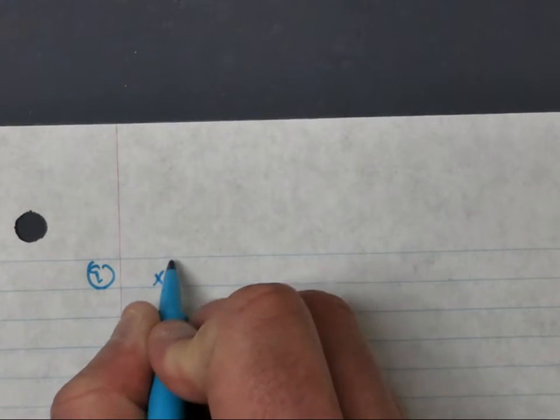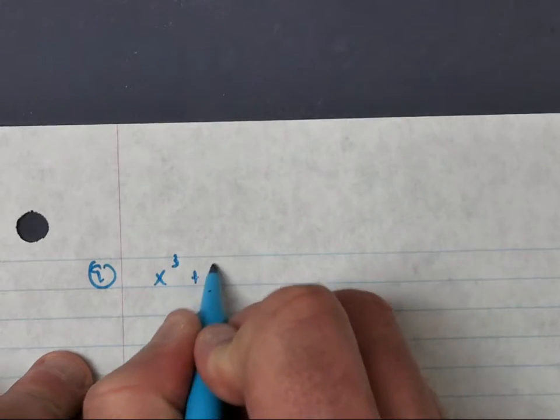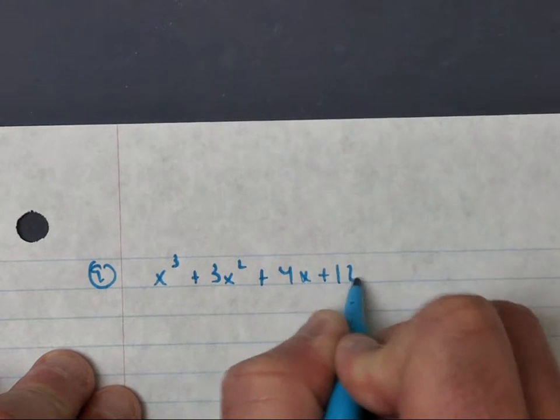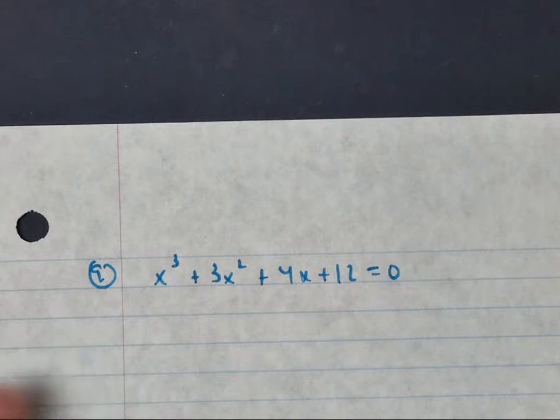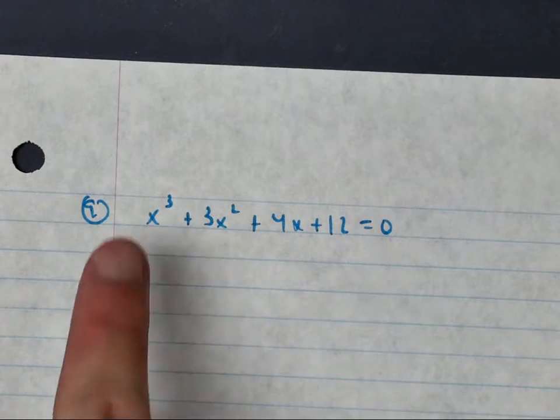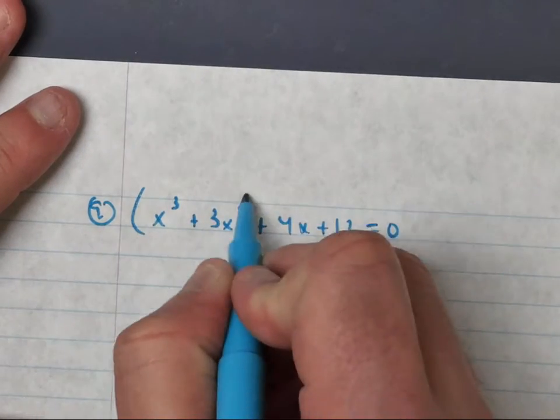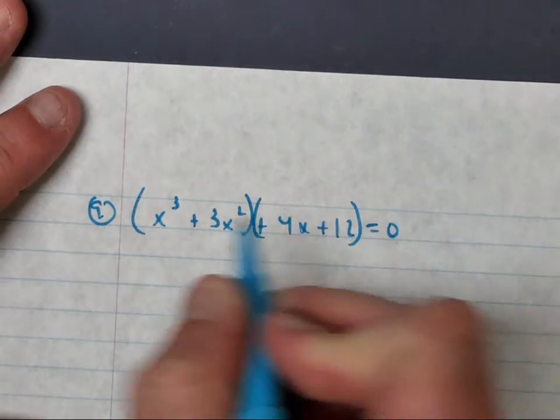Alright, let's look at number 9. x cubed plus 3x squared plus 4x plus 12. Okay? Let's count the number of terms here. 1, 2, 3, 4. That's calling out for grouping. That's a prime candidate for grouping.